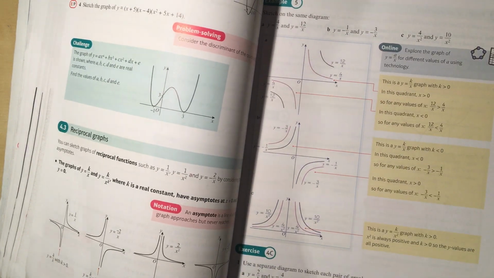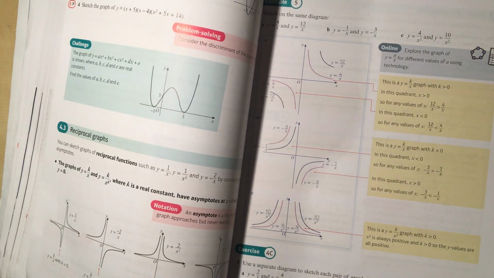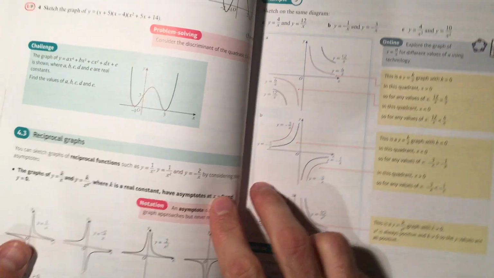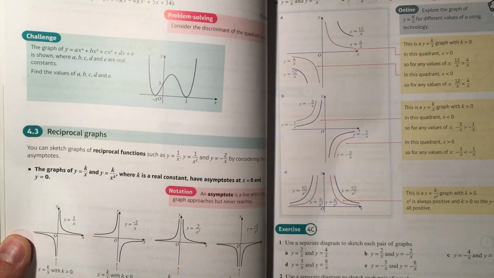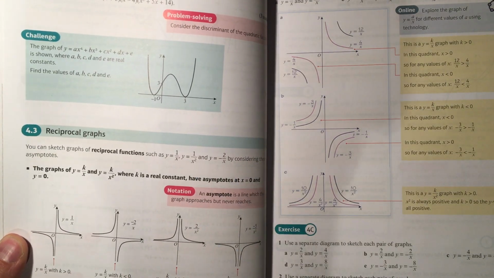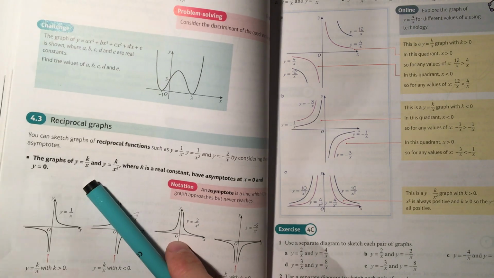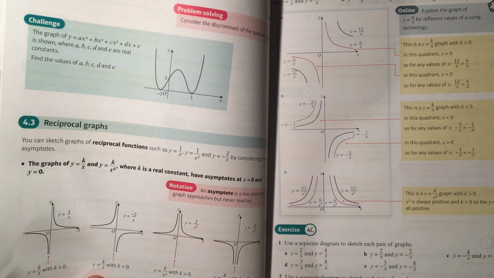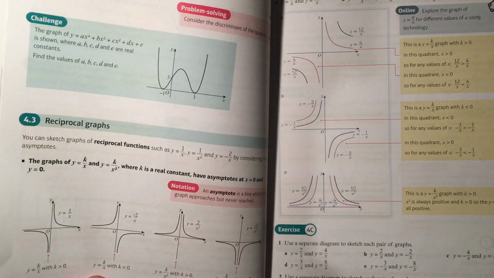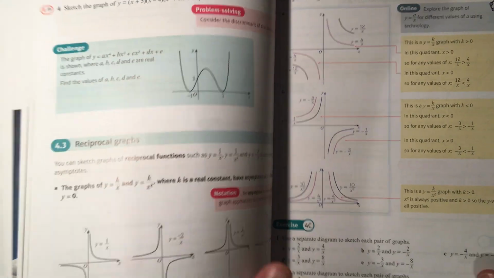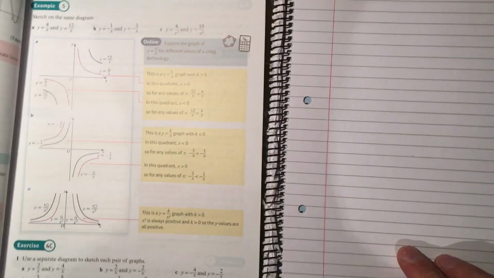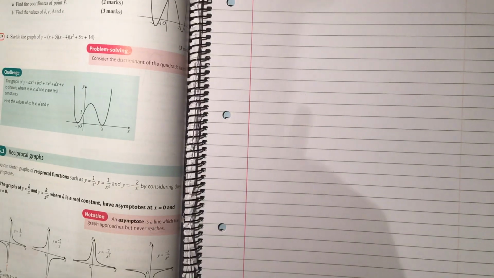Okay, so for the second video on chapter 4, we're looking at section 4.3. We're familiar with half of this from GCSE, which is these reciprocal graphs. If we have a reciprocal graph y equals k over x, then it's this shape. You might want to fast forward if you're confident with that shape, but for those who want a quick recap, this is where that shape comes from.